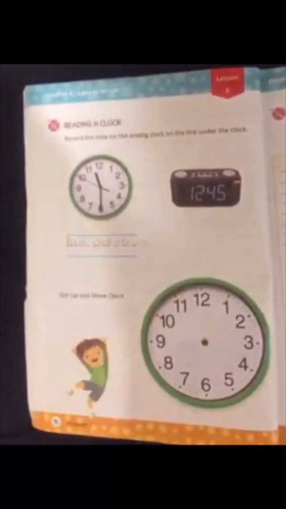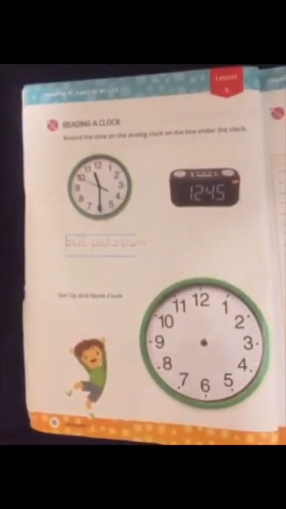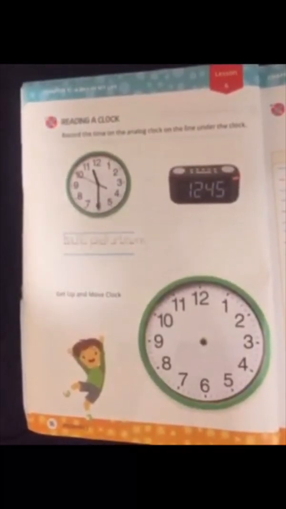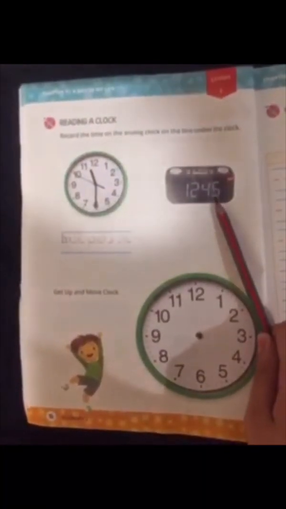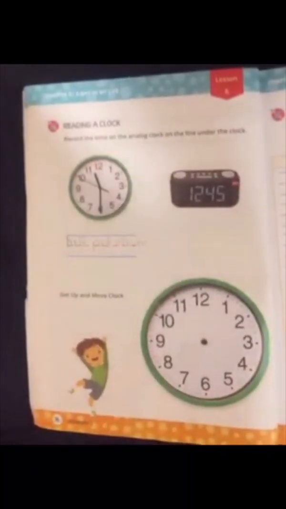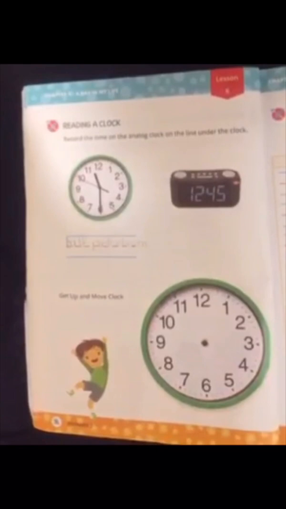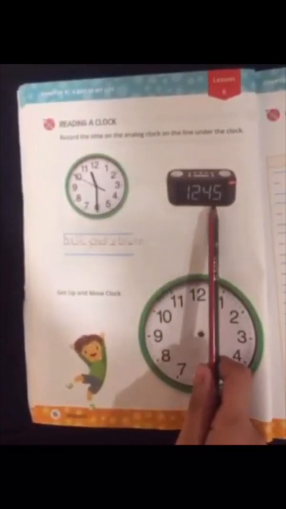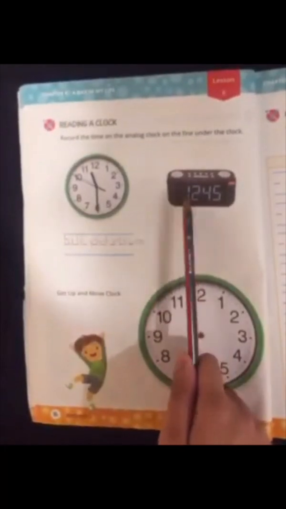After we talked about the first type of clocks, which is the analog clocks, now we will talk about the second type of clocks, which is the digital clock. This one is called a digital clock. Where can we find the digital clocks? We can find it in our mobile and in our computer. How can we read it? In the digital clock, we read the hour, then we read the minutes. For example, here, it's 12:45.